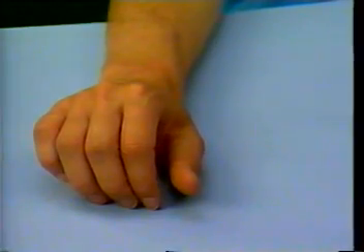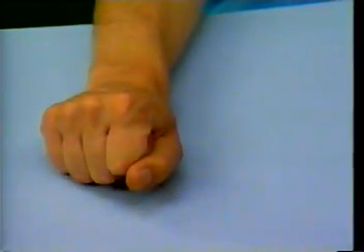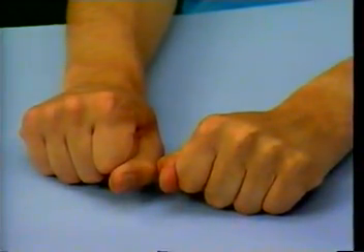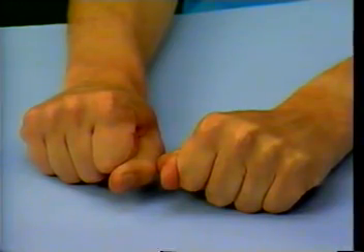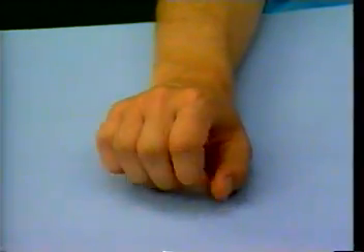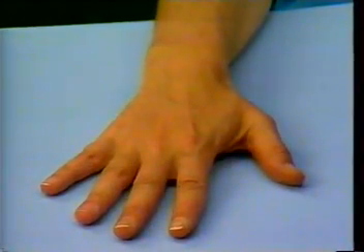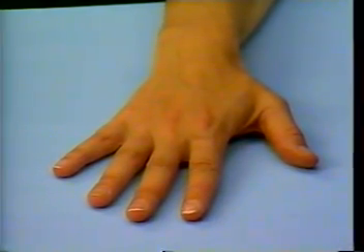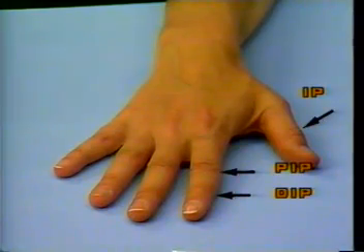Instruct the patient to clench the fist and compare the alignment of the metacarpophalangeal joints on both hands. Next, observe in turn the proximal interphalangeal joints and the distal interphalangeal joints of the fingers and the interphalangeal joint region of the thumb.